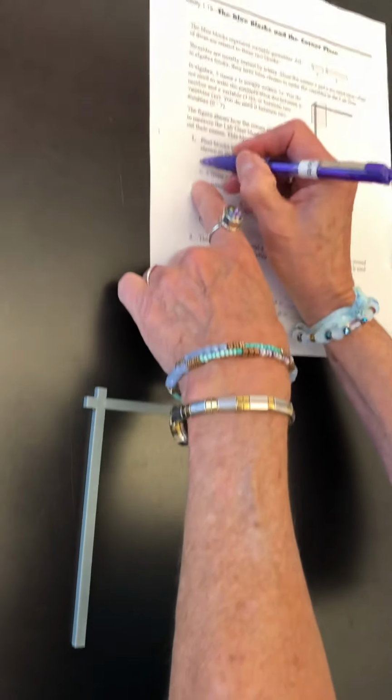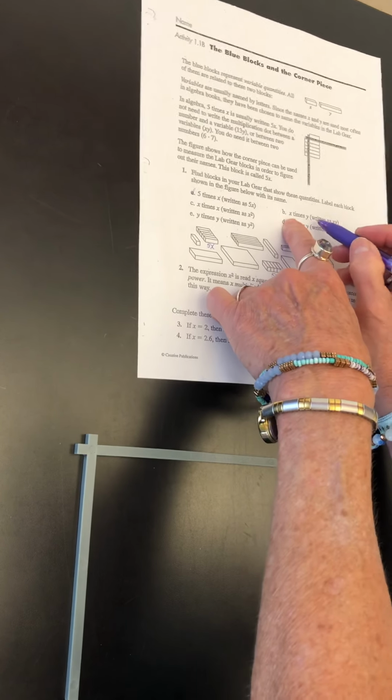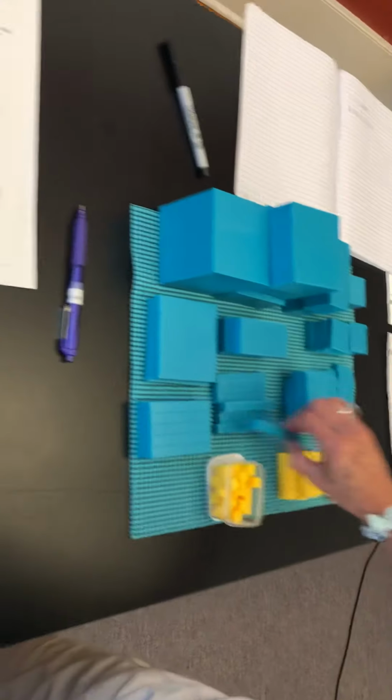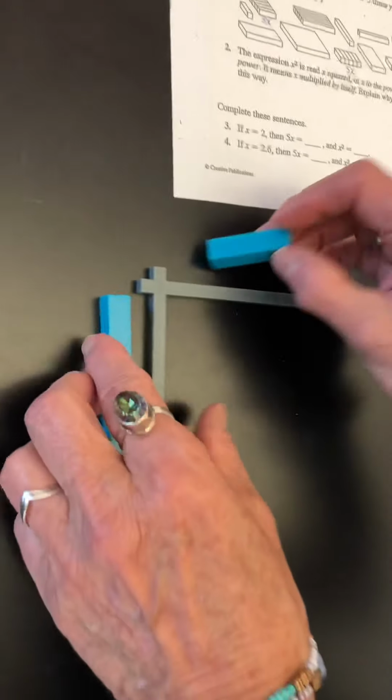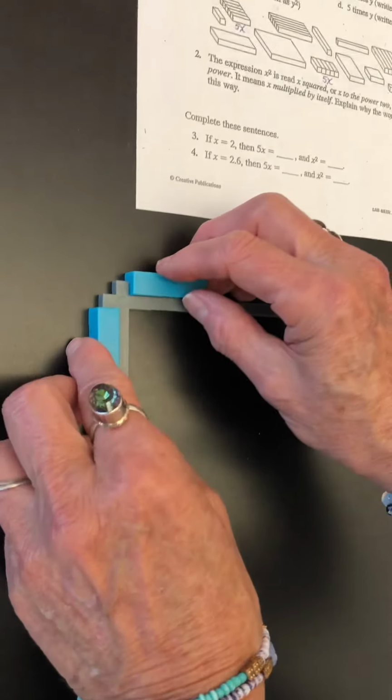And our next one, we can check that off, is x times y, which is written xy. So you want an x and a y bar. And again, it doesn't matter which side you put them on. So we know that our xy bar will fit in there, piece fits in there, okay?